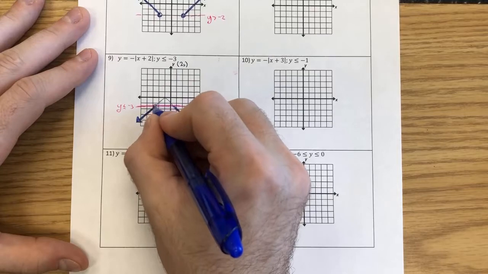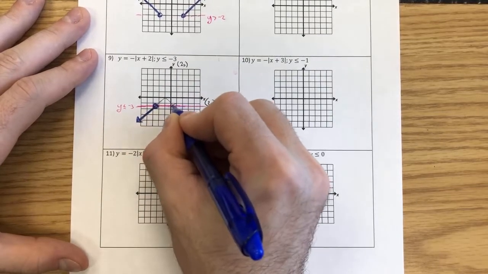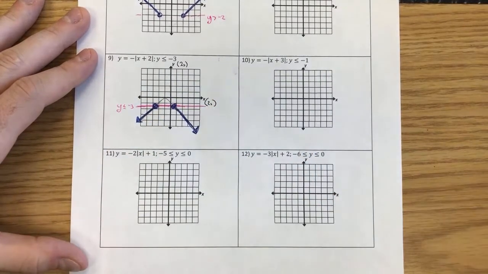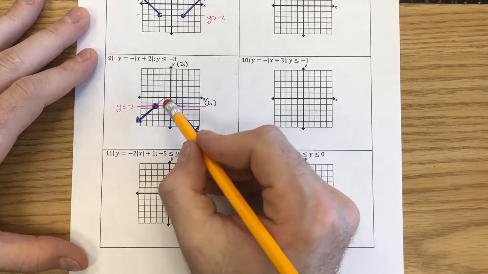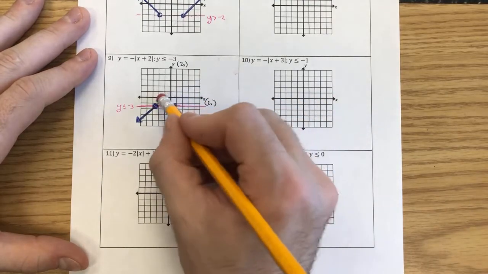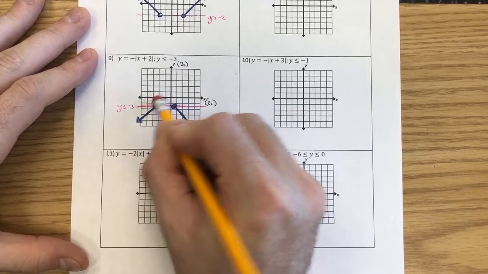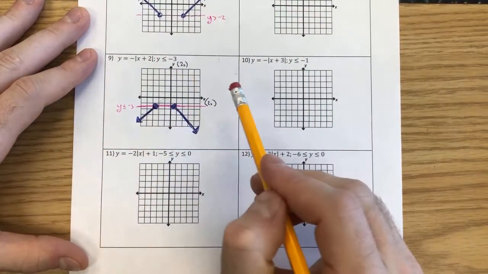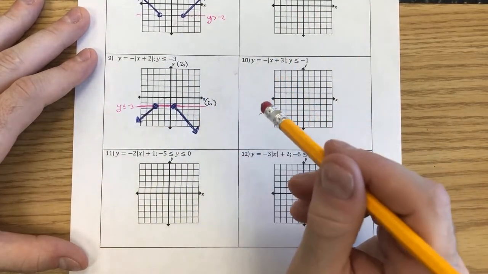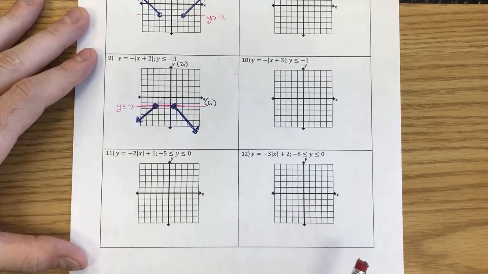Perfect. And I'm actually going to include my 2 points. And so this little piece right here, don't need it anymore. That is a part of the graph that is greater than -3. We don't care, we don't want it. Perfect.